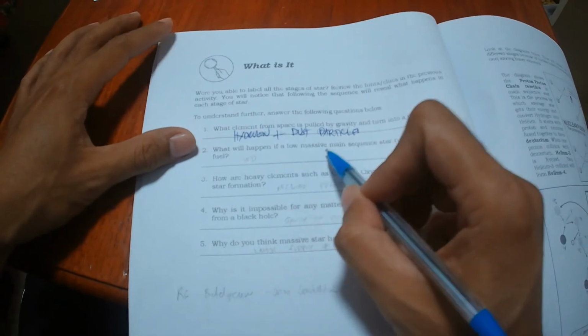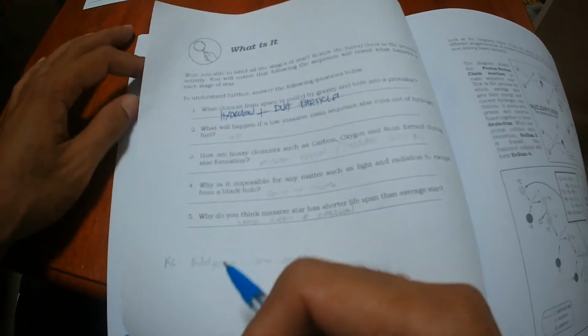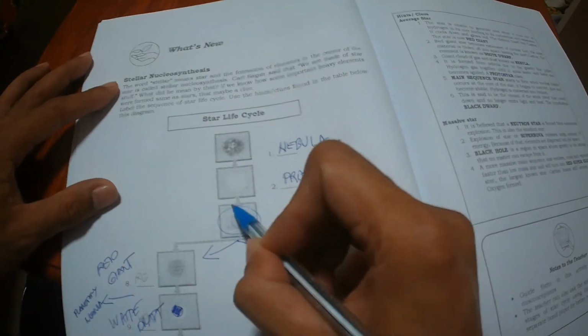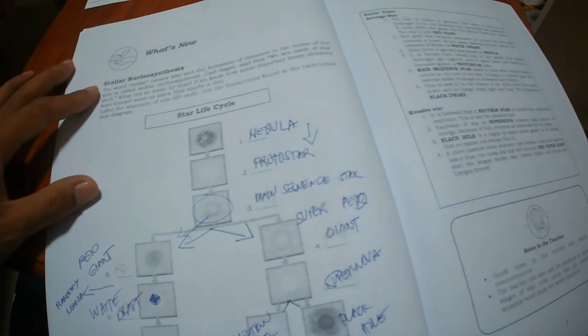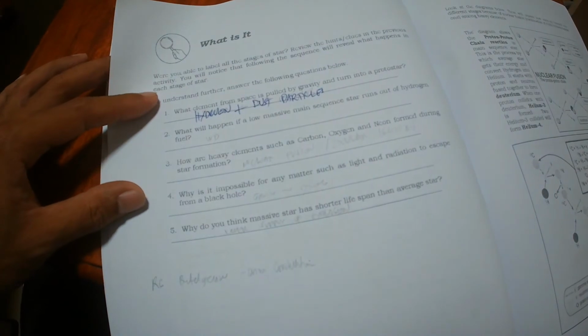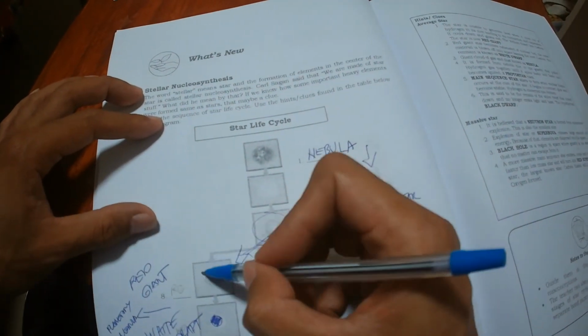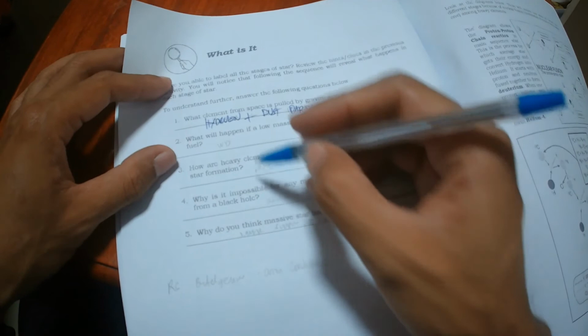What will happen if a low massive main sequence star runs out of hydrogen fuel? Low massive main sequence. Ito yung main sequence pero low massive lang siya. Low mass, maliit lang. So nagiging red giant. Yung red giant, pag naubos na yung hydrogen fuel niya, nagiging white dwarf.